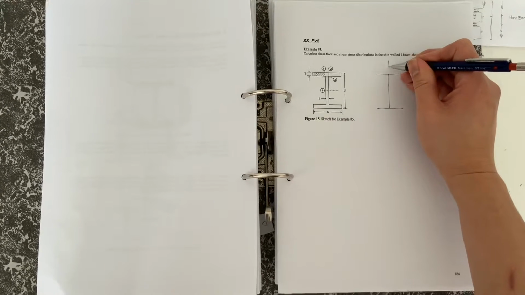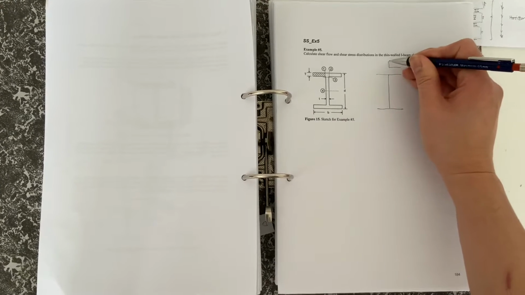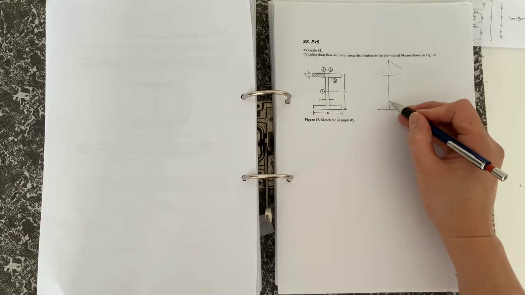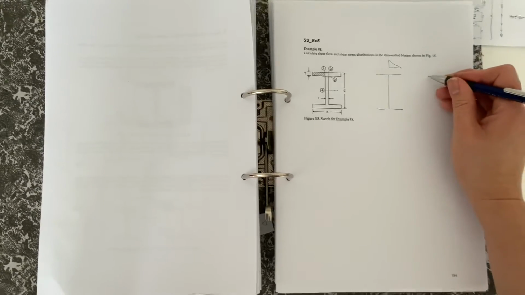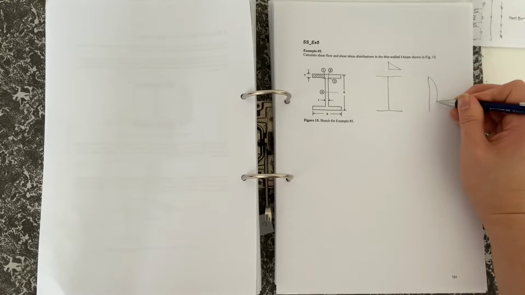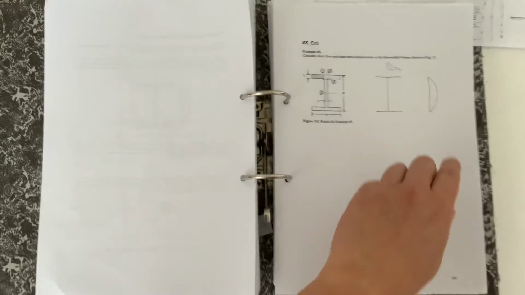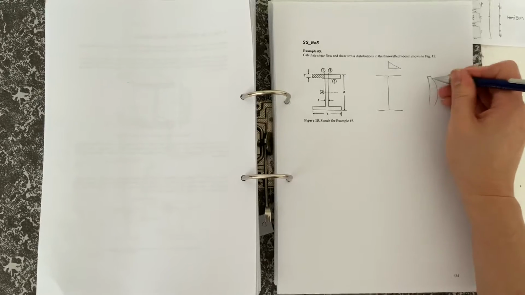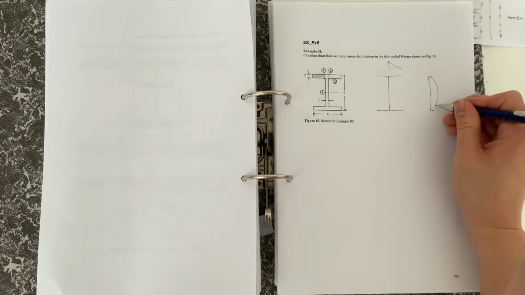So we know that the distribution of the vertical shear is going to be parabolic. So I'll draw that with a parabolic stress distribution, and let's just put a horizontal portion there.